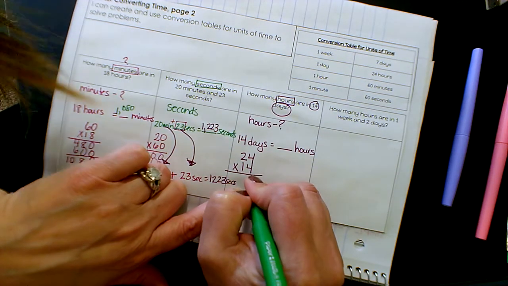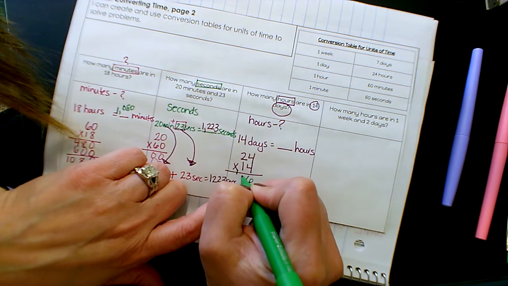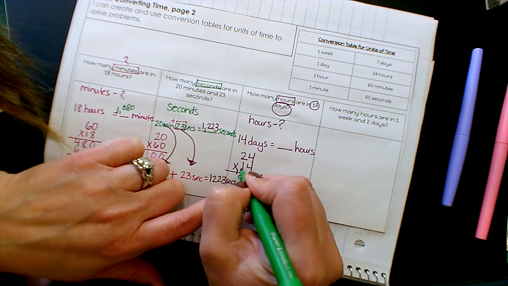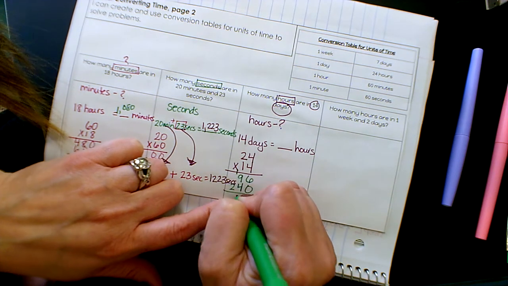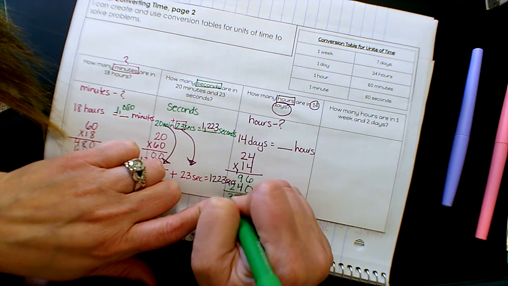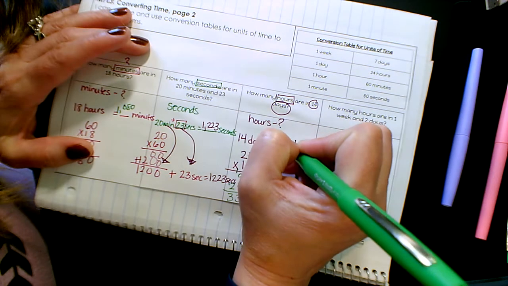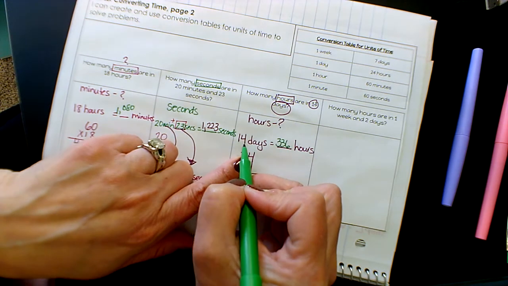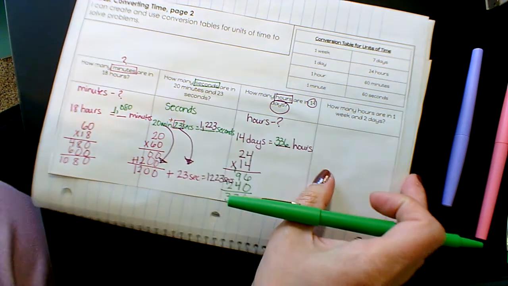Okay, sorry about that loud noise. So this is 16, so I'd carry 6. Carry the 1. 4 times 2 is 8, plus 1 more is 9. Hold my spot. 1 times 4 is 4. 1 times 2 is 2. Add those together. 6, 9, 10, 13, 2, 3. 336 hours would be what it would need for 14 days. There would be 336 hours in 14 days.